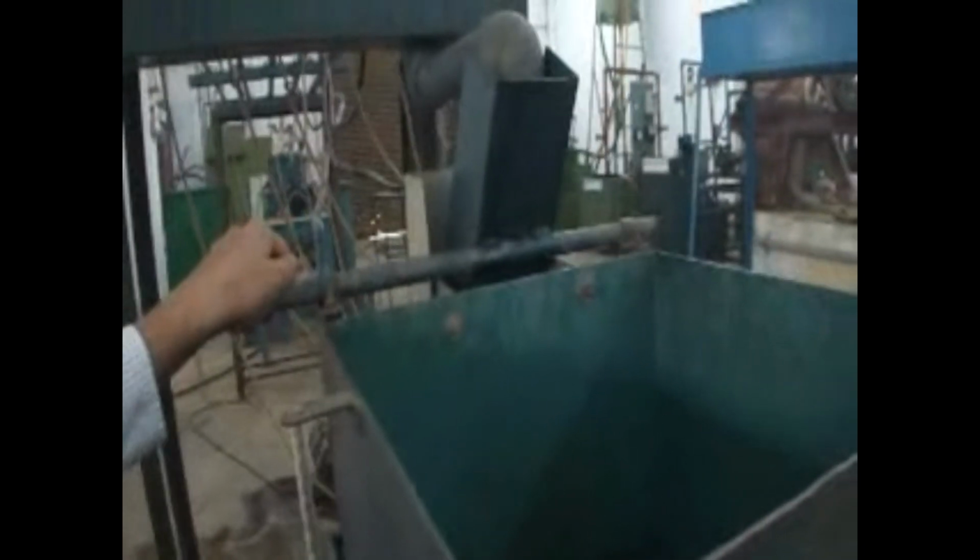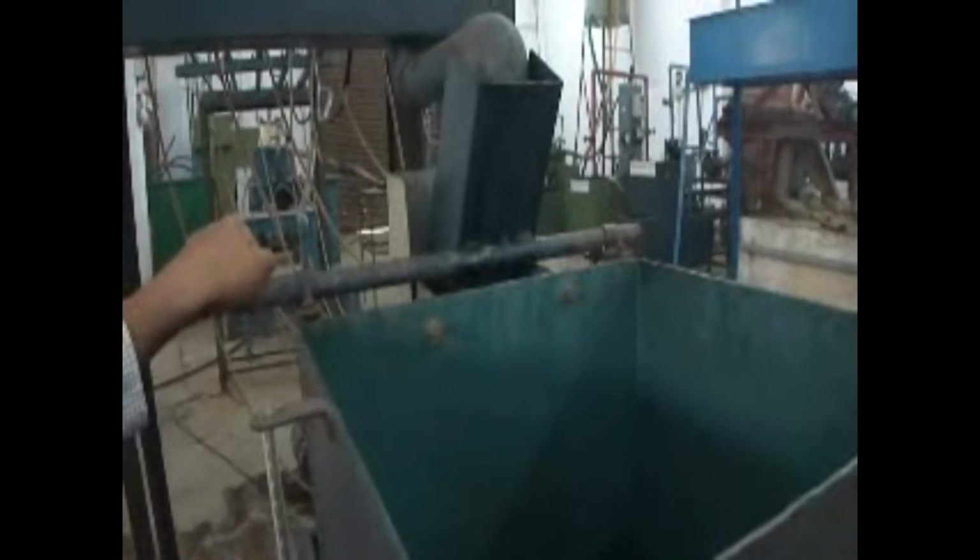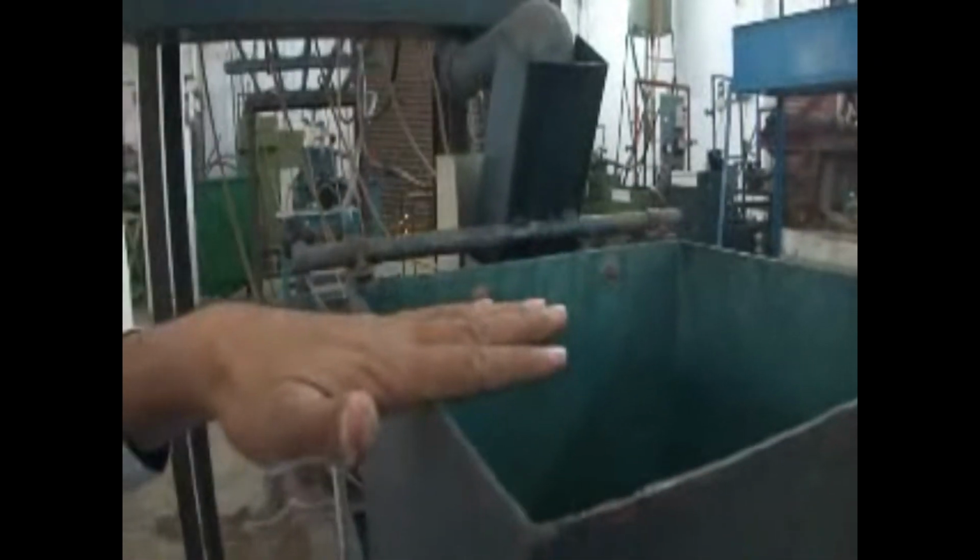So let us go again from 5 to 15, 10 centimeter. The water collection in this tank takes how much time, to find out the discharge per unit time. So let us start the observation from 5 to 15. Yeah, here, 9.02 seconds.